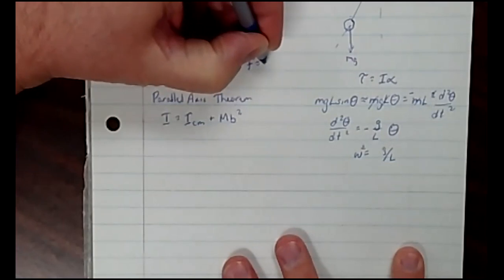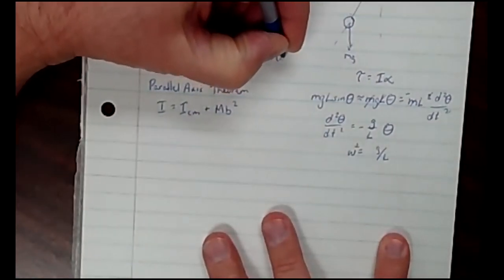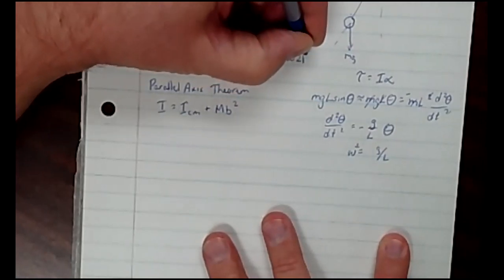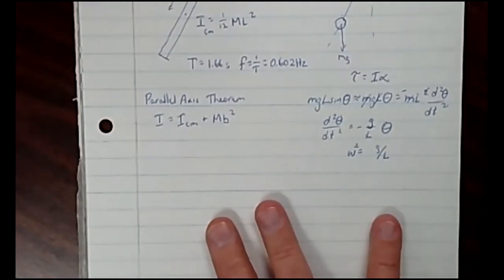Now, before I go too far, it's a good reminder that frequency is equal to 1 over period. So I know what the frequency is. And so that's 0.602 hertz. So it means it doesn't hertz that much.